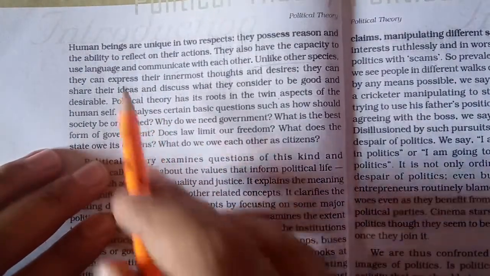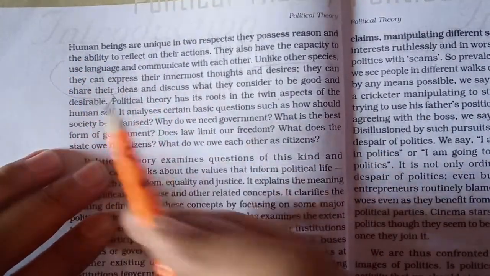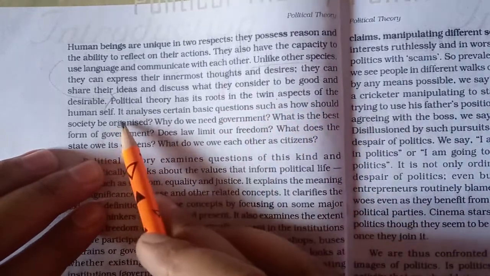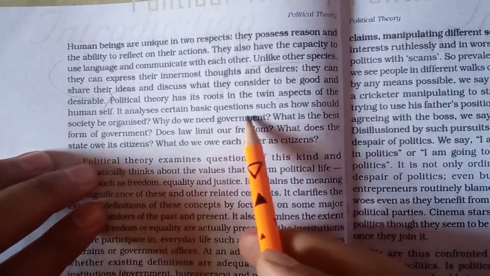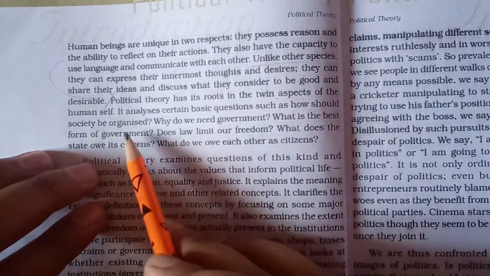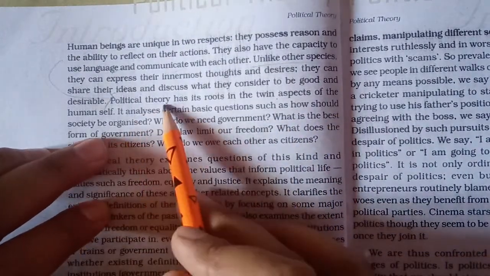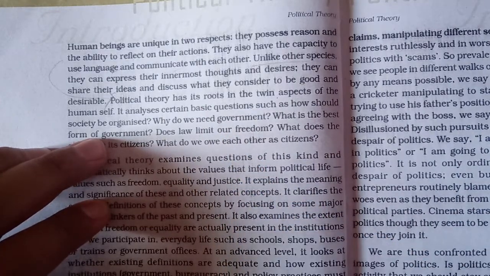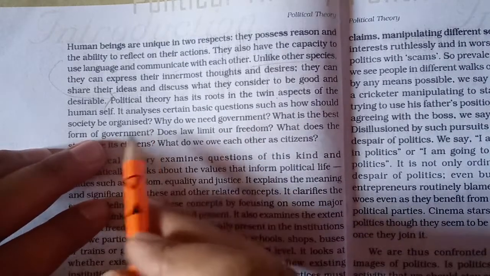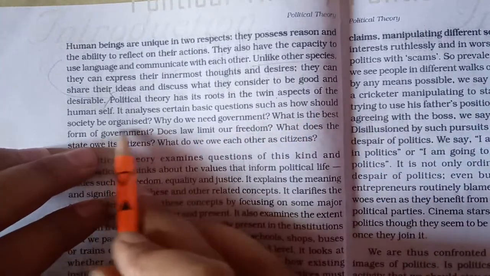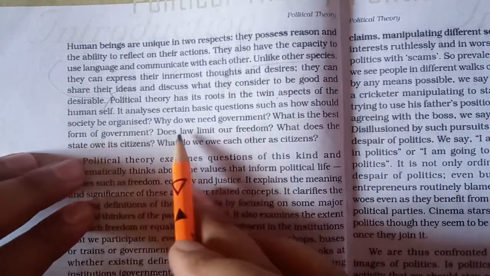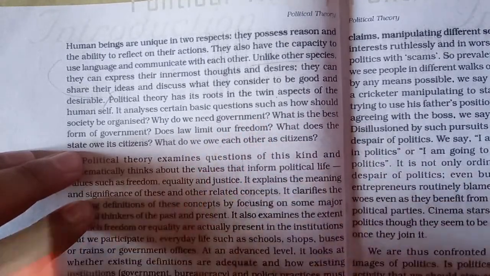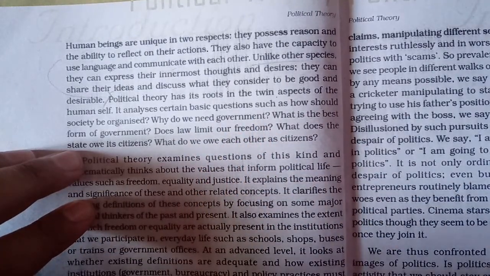Political theory. If we connect this concept now with political theory, political theory has its roots in the twin aspects of the human self. It analyzes certain basic questions such as how should society be organized. If we talk about political theory, the very first question which arises, and which we try to understand through various basic concepts, is how should society be organized. Okay, why do we need government? These are some of the questions which we will study, to see what the importance of political theory is.